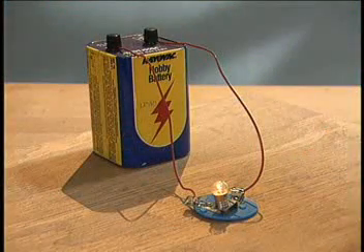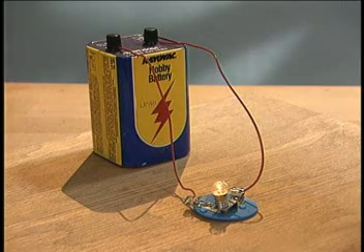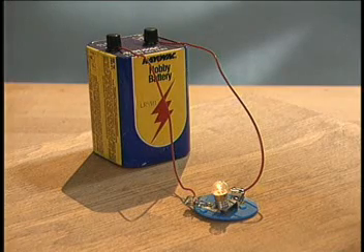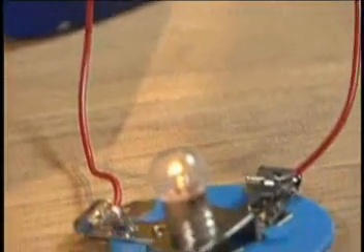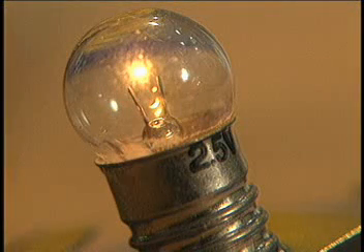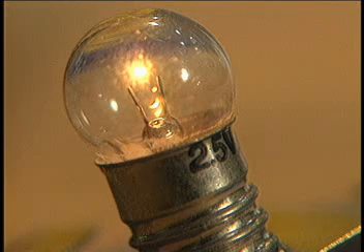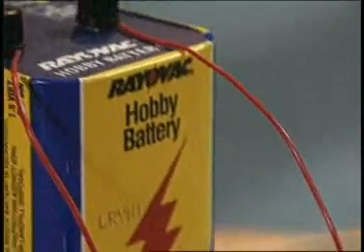This battery and light bulb setup is an example of a small circuit. The bulb is connected to the battery by two wires. One wire carries electricity from the battery to the bulb. Inside the bulb, there is a very thin wire. As electricity flows through this wire, it gets very hot and glows, giving off light. The other wire carries electricity from the bulb back to the battery.